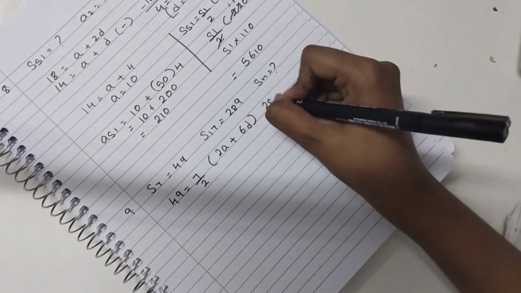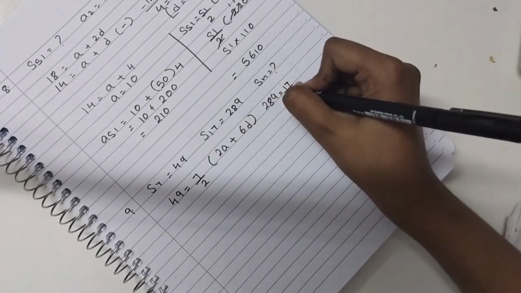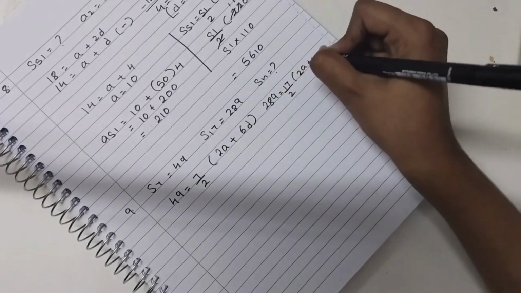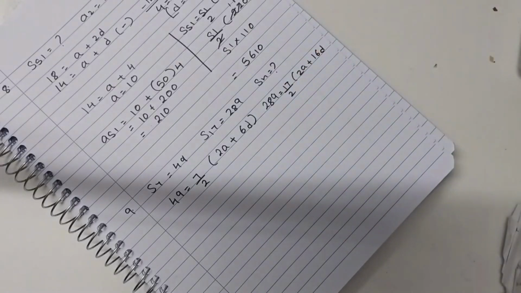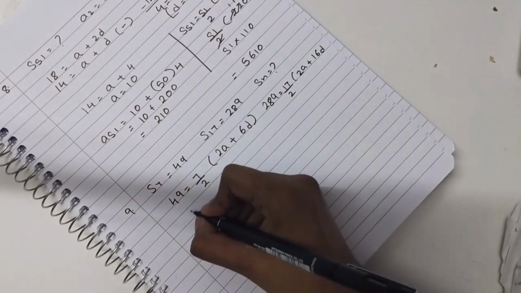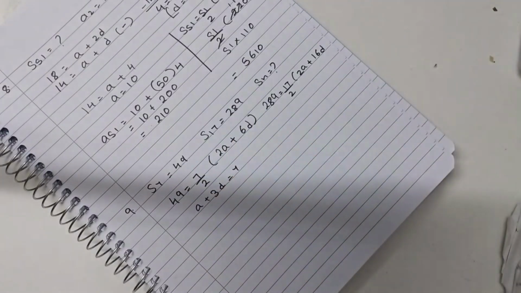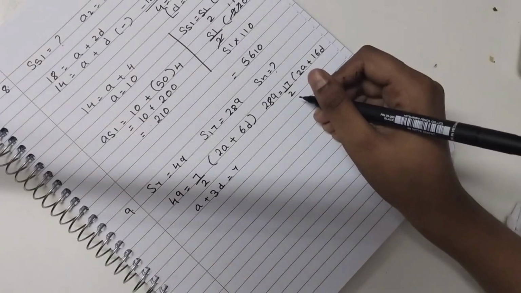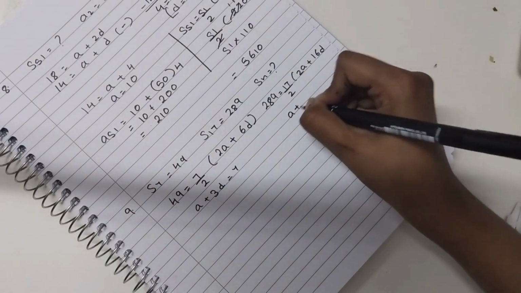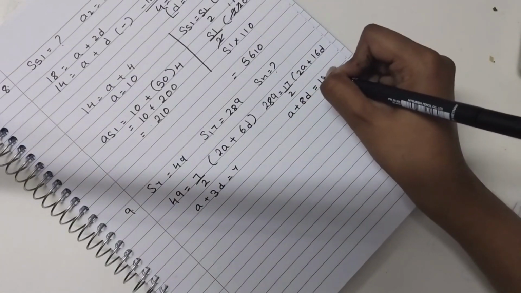And 289 is equal to 17 by 2 times 2a plus 16d. So we will get a pair of linear equations, and then we'll be able to find the value of a and d. So this equation can be simplified as a plus 3d is equal to 7, and this equation can be simplified as a plus 8d is equal to 17.